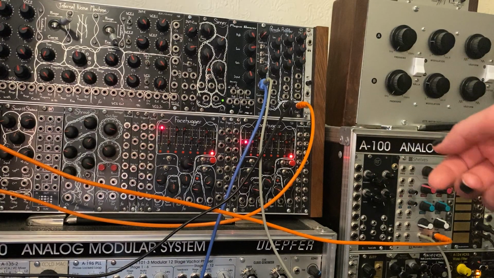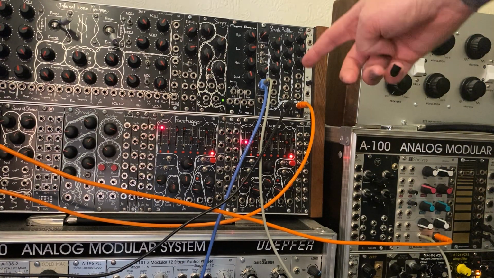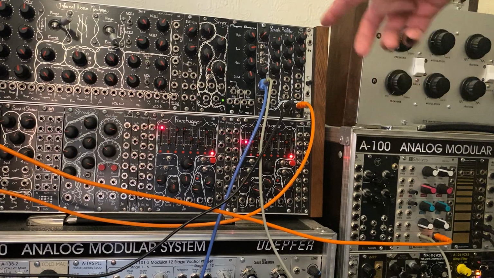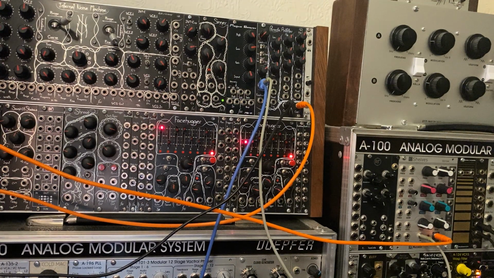So I realized I didn't really return to neutral settings after the last time I attempted this. So that's out 2. Fairly neutral settings, I'm calling it, for Parasite. And that's out 1. And that's both of them together.